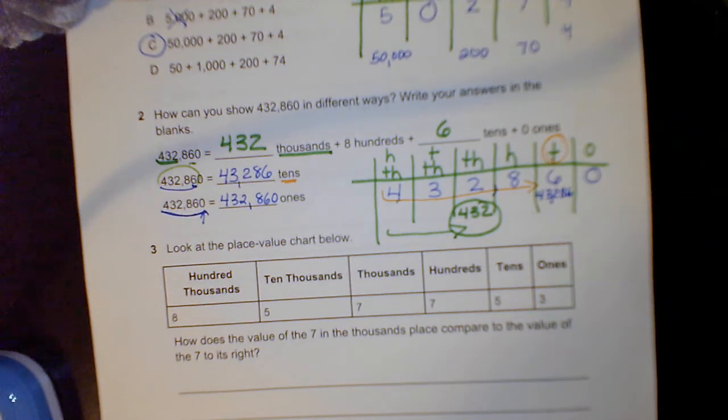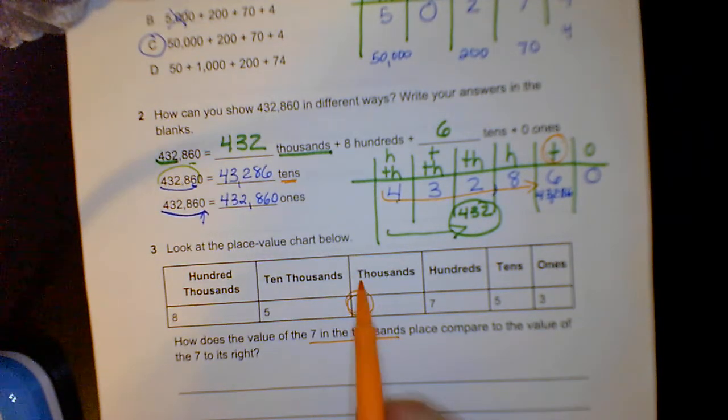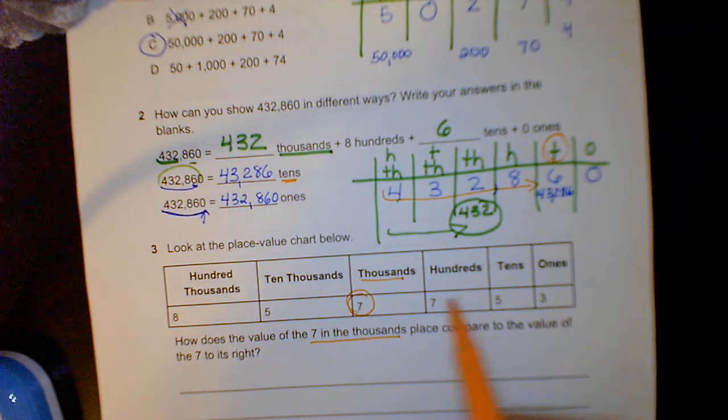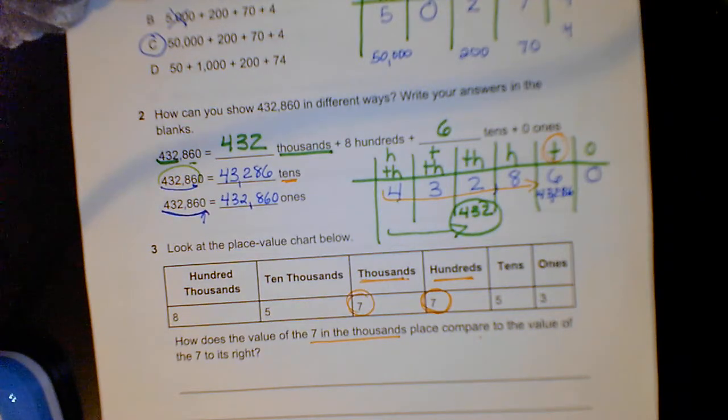So let's just first find this. They're talking to us about the 7 in the thousands place. That's this one. Here's my thousands. And they want me to compare it to the value of the 7 to its right. To its right is right here, the hundreds place. So if I'm looking at those two and I'm trying to understand them, remember what we've learned.